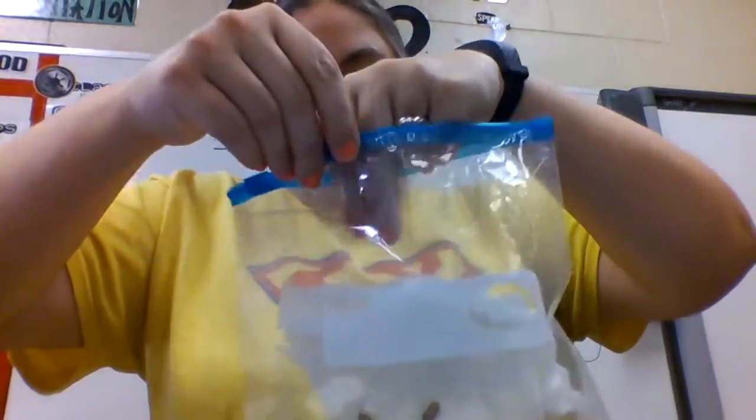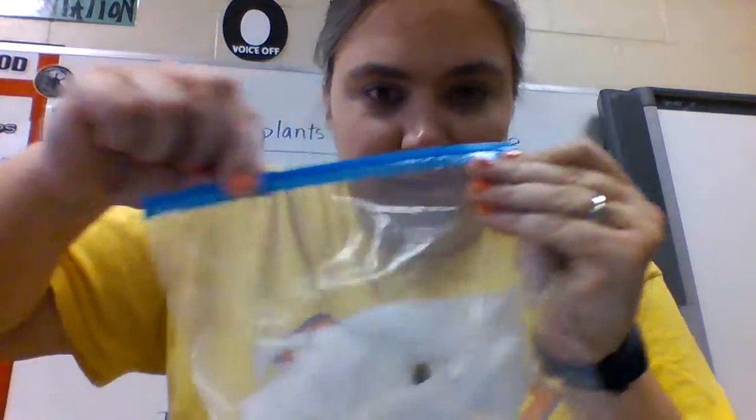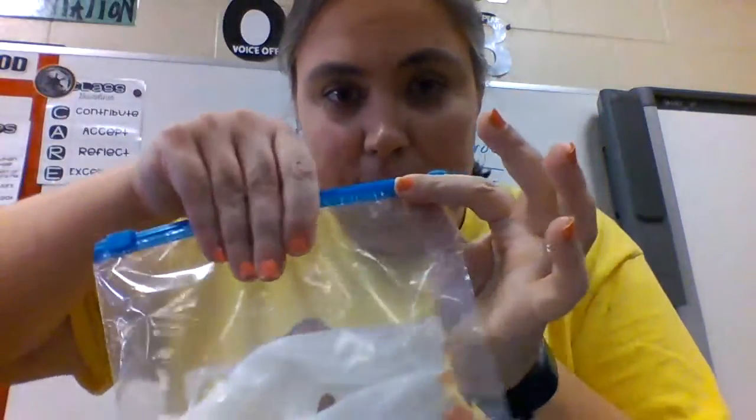Just because I have a bunch of seeds. If you only got 1 seed or so, that's fine. There they are in the back. Do you see them? They've got to make sure that they're touching that paper towel, okay? And then you're going to zip your bag closed. You're going to take your piece of tape, and I want you to go to a window and tape it on the window.